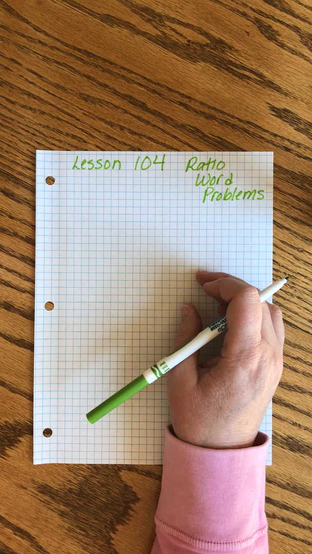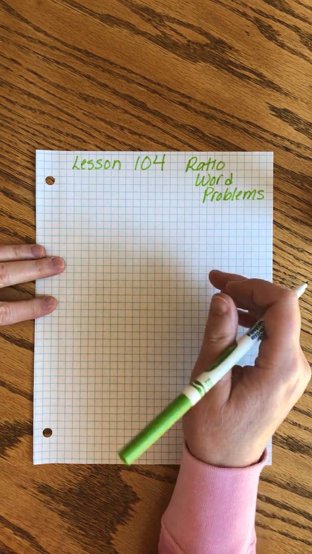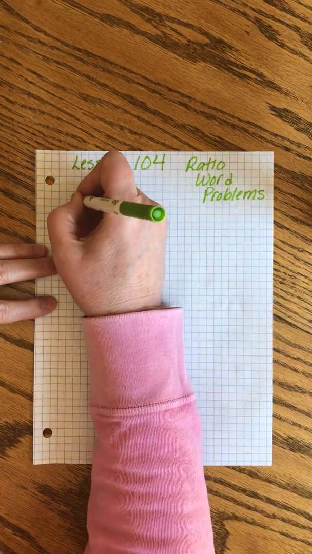Okay, here's the way the problem sounds. The ratio of salamanders to frogs was 5-7. If there were 20 salamanders, how many frogs were there? Now, you can probably do that in your head, but I'm going to show you a process because they're going to get harder and you won't always be able to do them in your head.